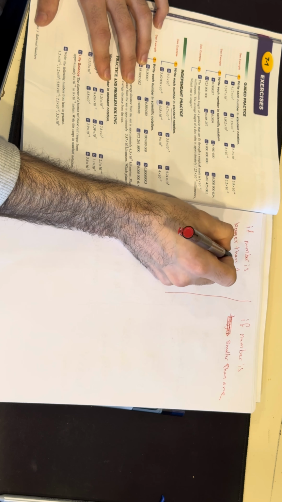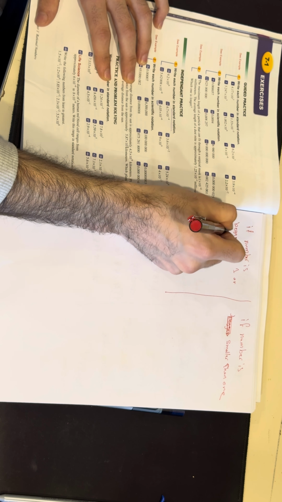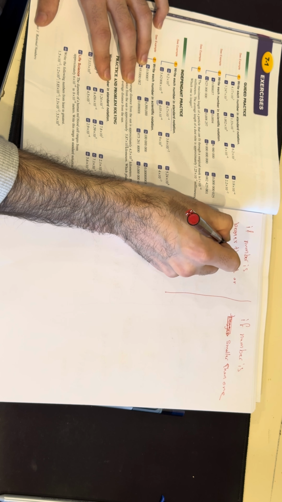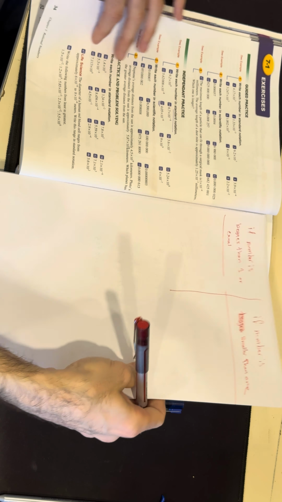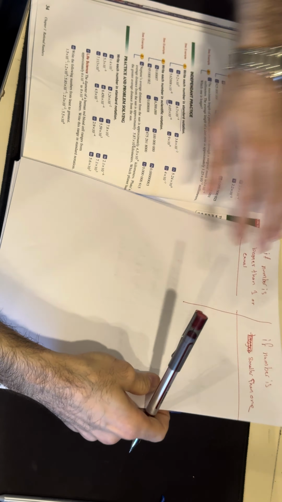This one can be bigger than or equal. So for these 2 notes, what do we mean? Okay, so no need. I'm going to solve here.